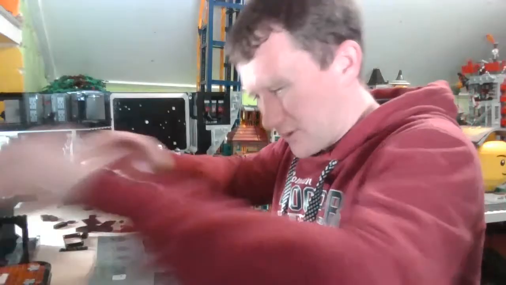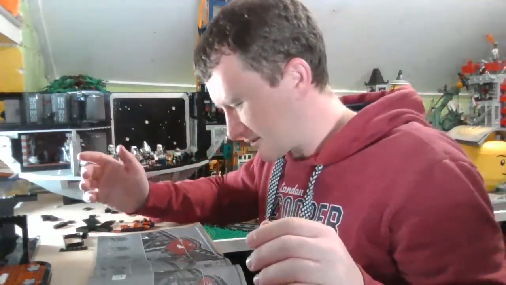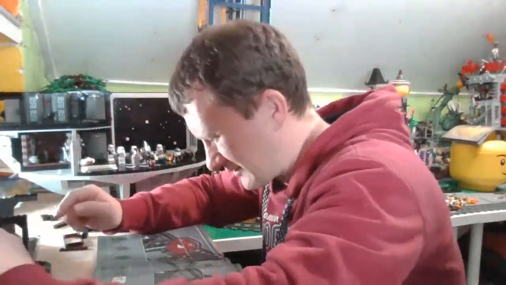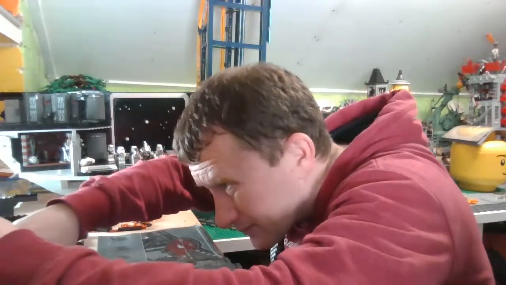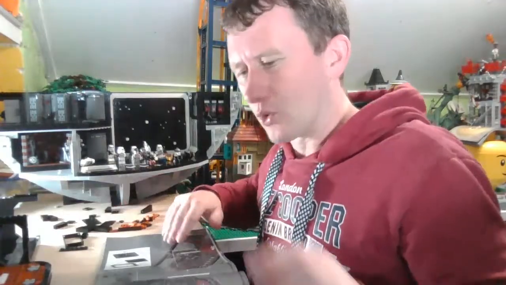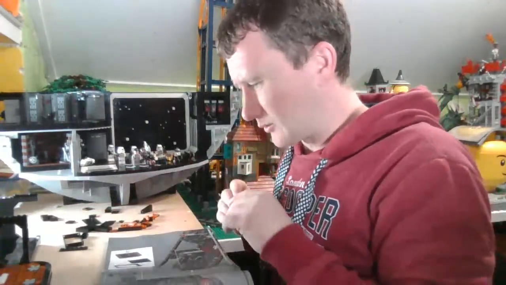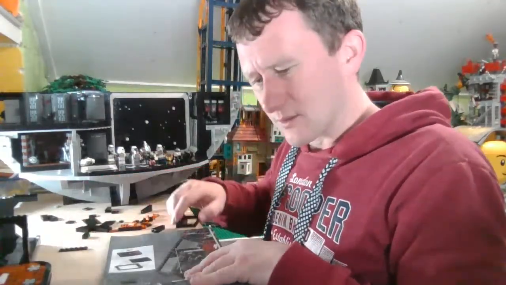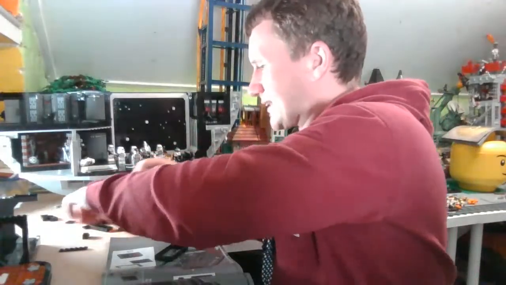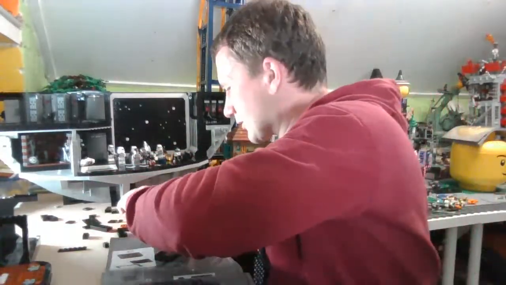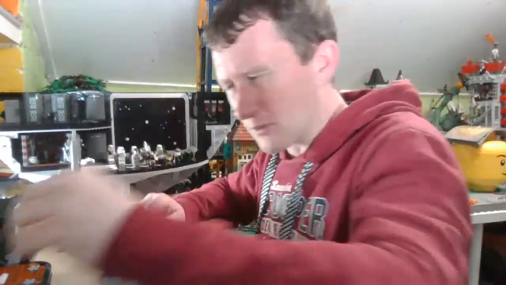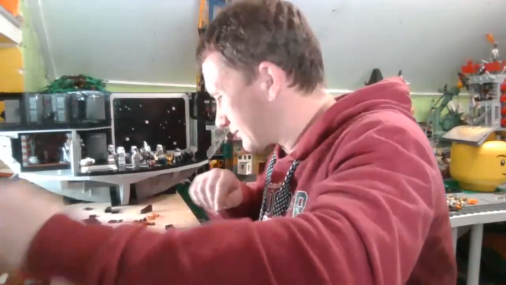One of them's gone in absolutely splendidly, and the other one's gone in straight. And I can't see if that is supposed to be as angled as what that is. I don't know. Whatever. There's always something. So I will figure that out and see if it gets pinned in a little while. Right, we've got a couple of skinny ones of these.